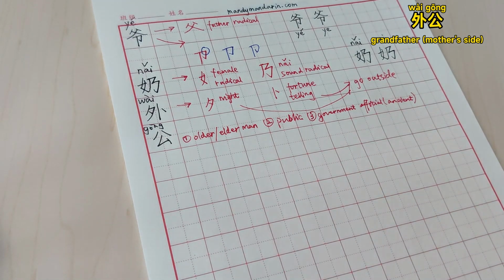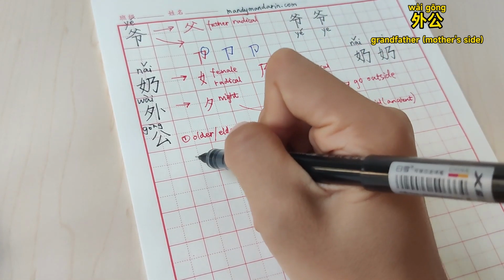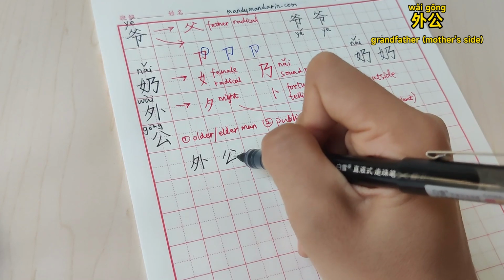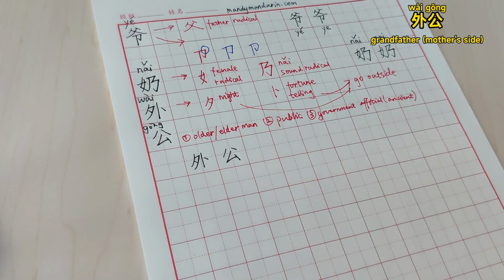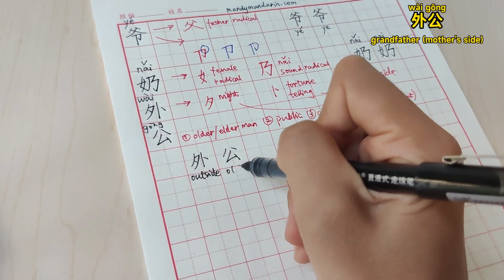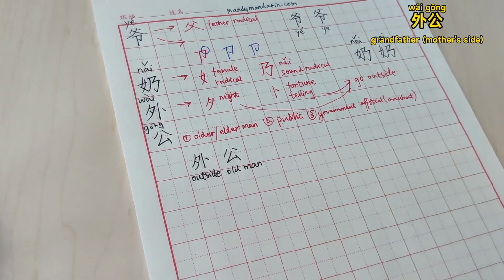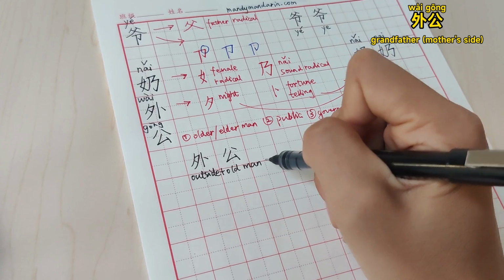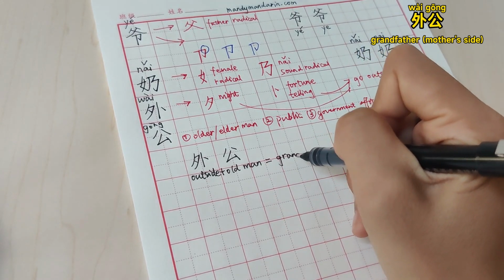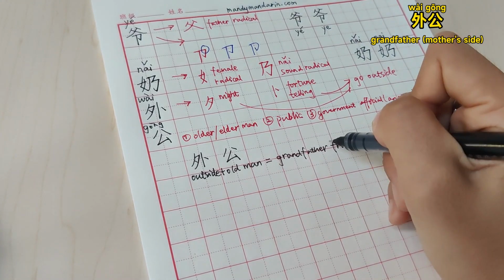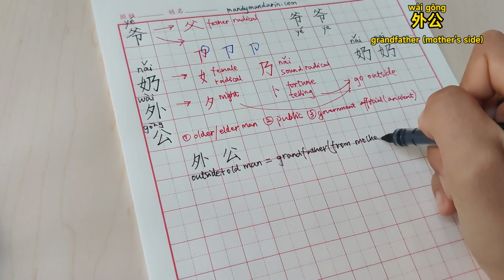So to write the word 外公, let's write it here. That would be 外公. Okay, so you are saying the grandfather from mother's side is the outside old man? Yeah, exactly. The outside old man is the grandfather from mother's side.